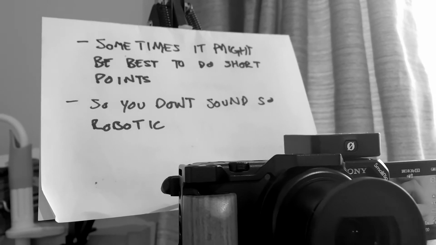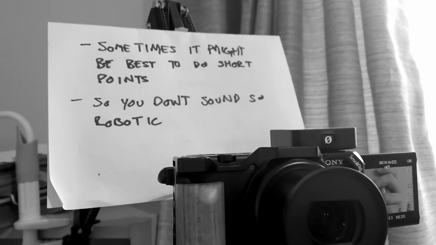So that's another option. Sometimes what you might want to do is just stick a few pointers, like notes basically to yourself, on a piece of paper and stick them just above your camera, and just glimpse at them whilst you're talking. That way you can remember the key points, but also you're not reading off a script per se. Obviously it depends on what the video is in itself, but that could be a quick way of working.